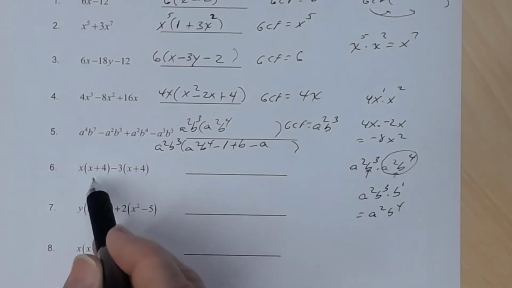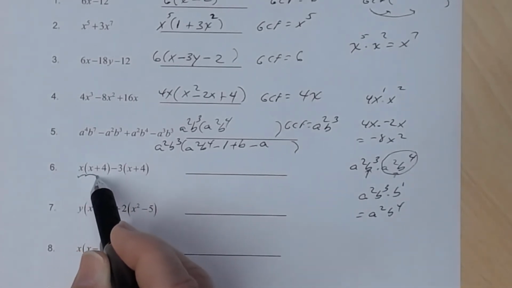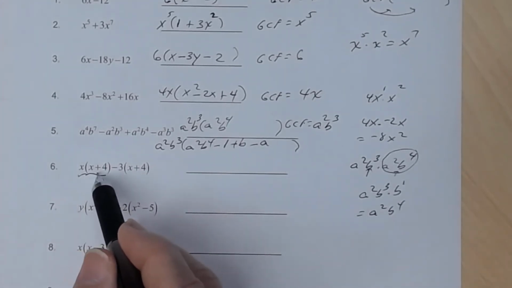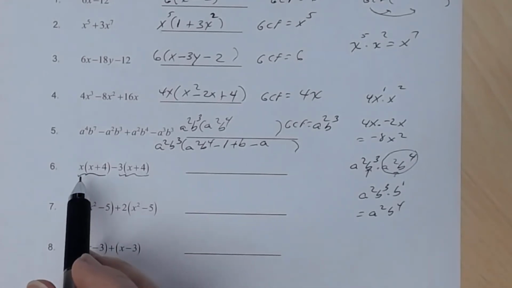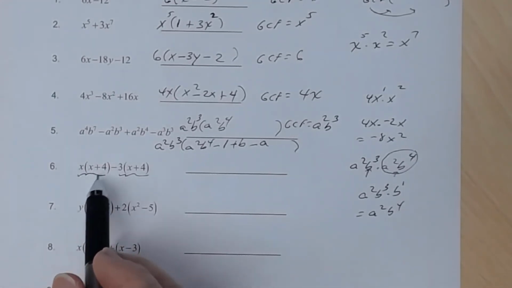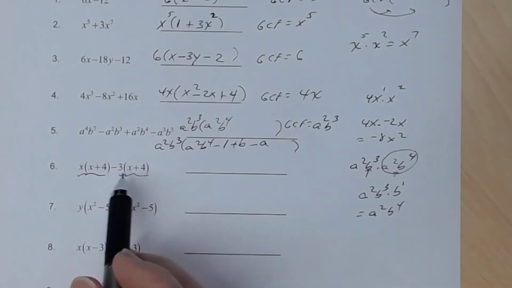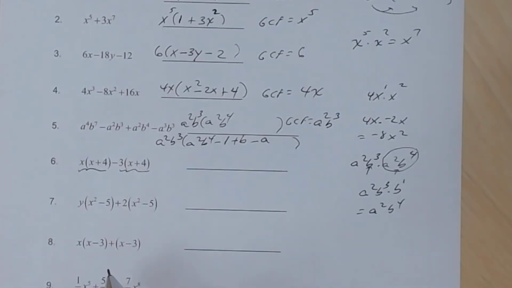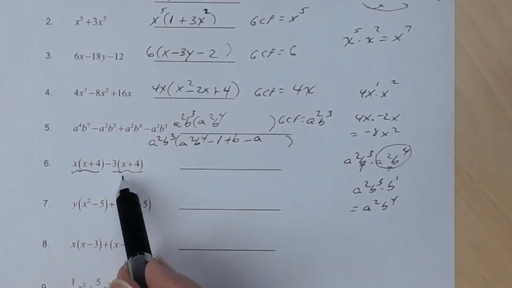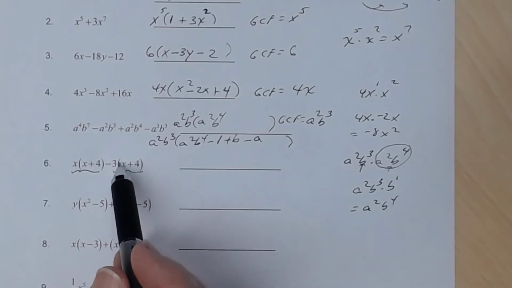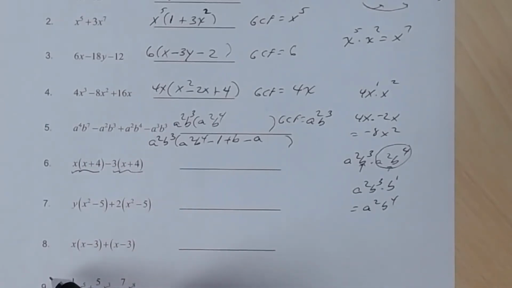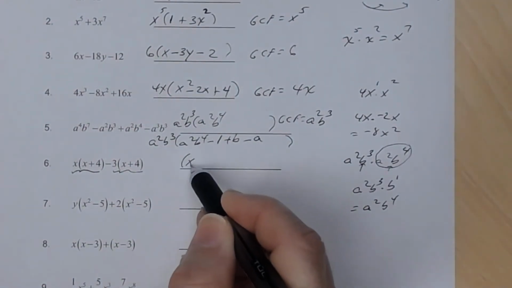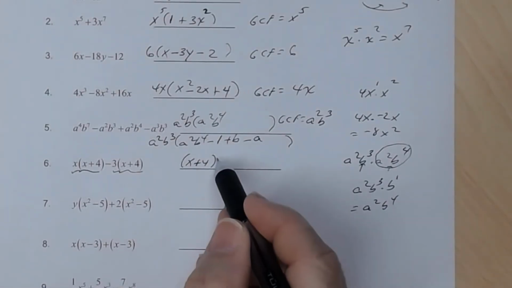Okay, now in 6, the way you want to look at 6 is this. And this is going to help you when we factor by grouping later on. So look at this in terms of 2 groups, 2 terms. So I have this term and I have this term of this polynomial. It's just written differently than any of these others we've done. But you do need to look at it in that way. So if you look at these 2 groups, they have an x plus 4 as a common factor. So I'm going to factor out the x plus 4. So you got to put that in parentheses though, because x plus 4 is a factor.